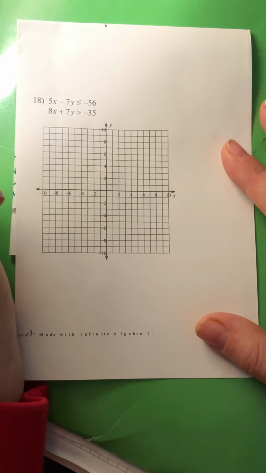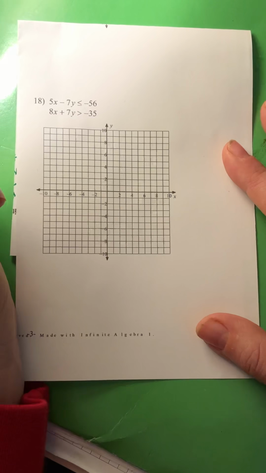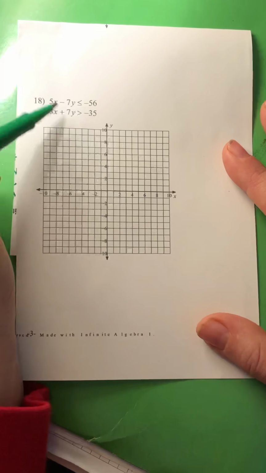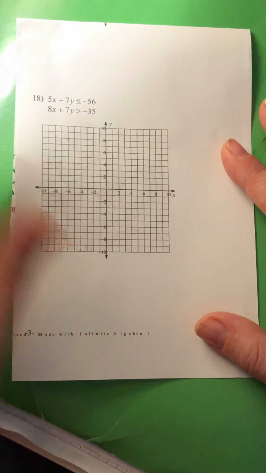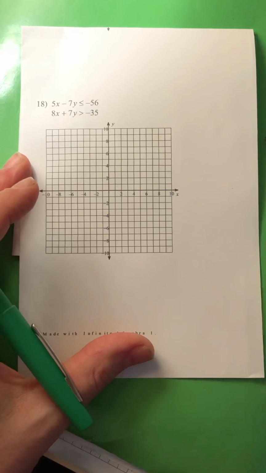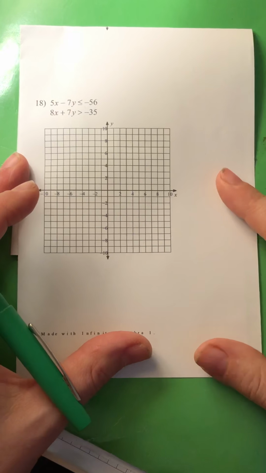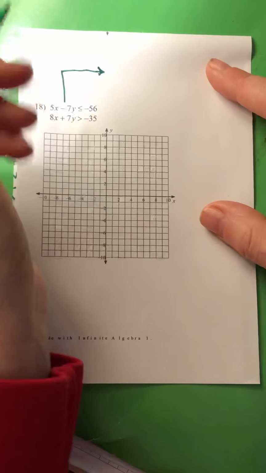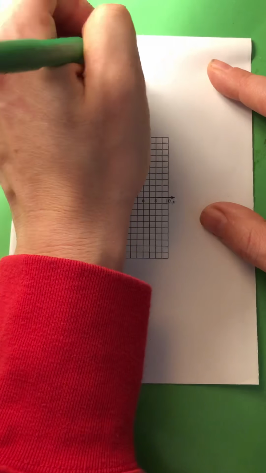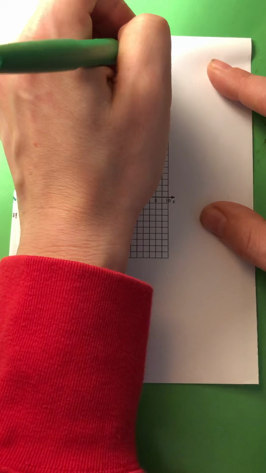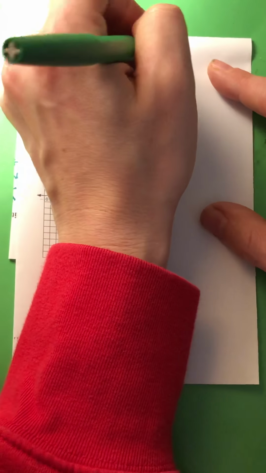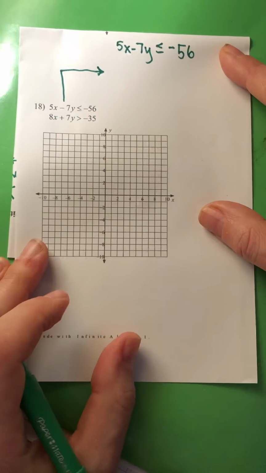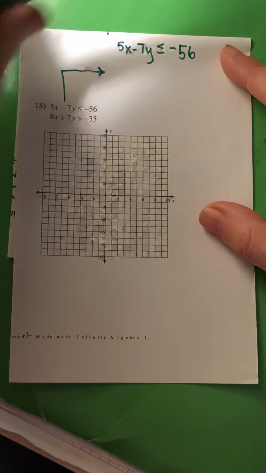Okay, for this one, number 18, both of these are not solved for y, and there's a 0, finding the intercepts that we've done before, but I always like to solve for y, and that helps with shading too. So let's do this one first. I'll just rewrite it. Okay, so I have to get y alone. Let's get this 5x to the other side.